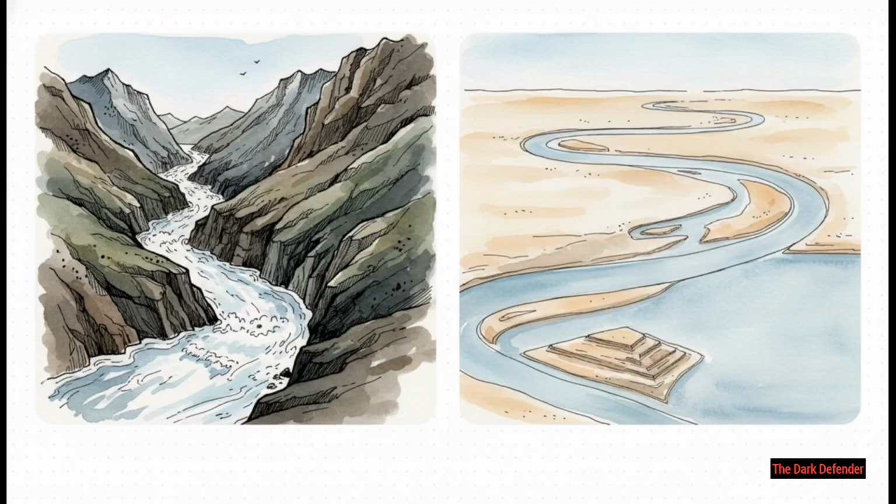So really, a river's work breaks down into two main jobs. You have erosional features like canyons and valleys, which are formed when the river has a lot of energy and is cutting into the land. And then you have depositional features like deltas and floodplains, which get built up when the river slows down and drops all the material it's carrying. So the big takeaway here is that a river is both a destroyer and a creator, constantly reshaping our world.